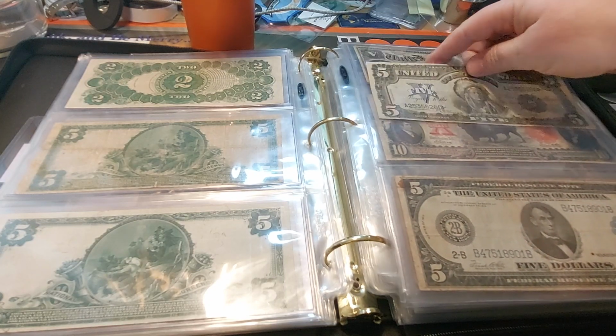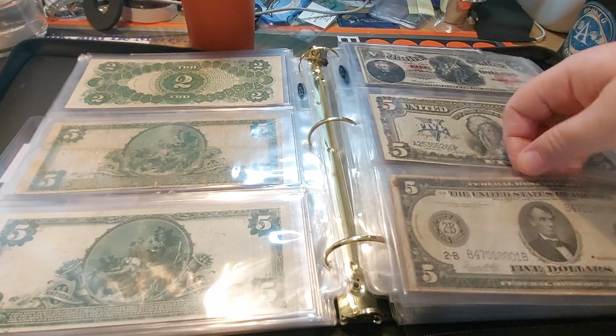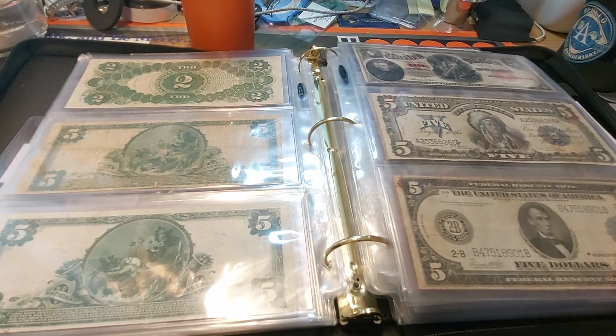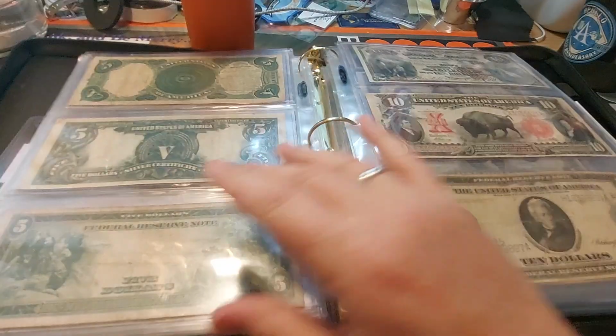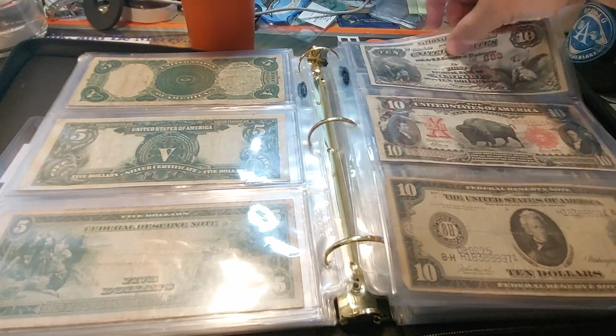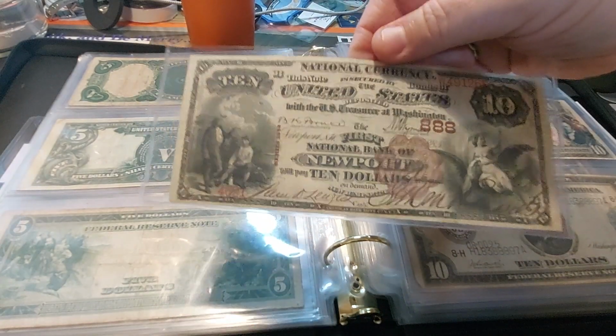Yeah, I know this video is getting long. The last of the large bills. This is the horse blanket 5. I'm going to try to cut this short a little bit. This is the earliest and most valuable bill I have.